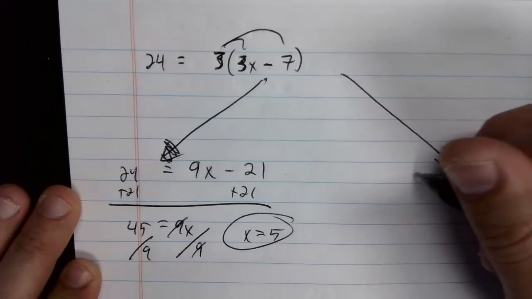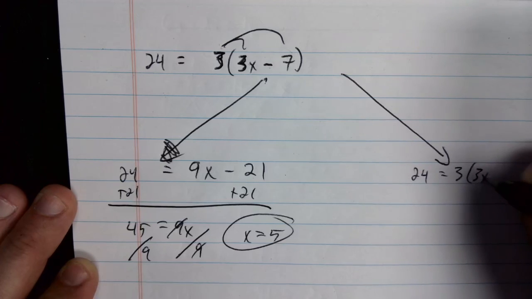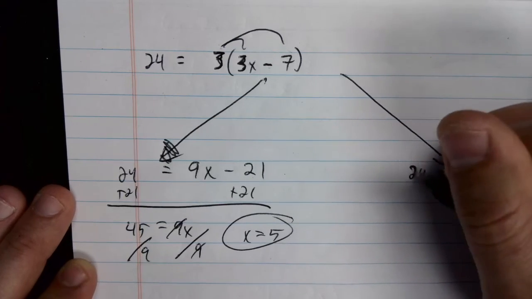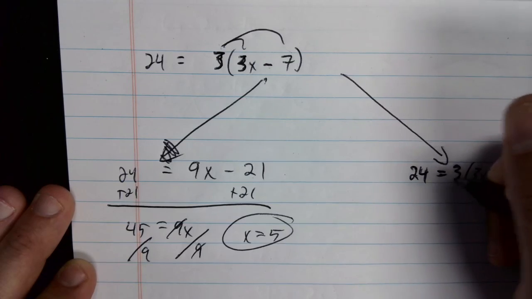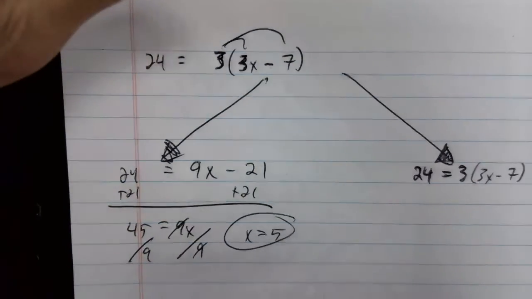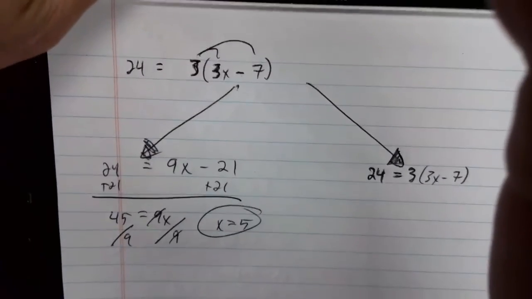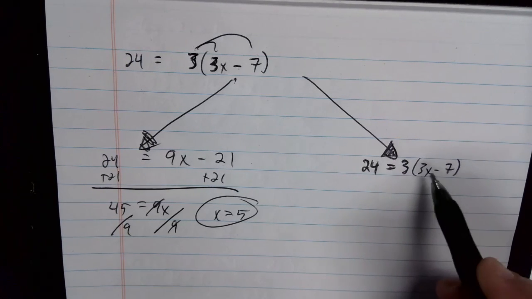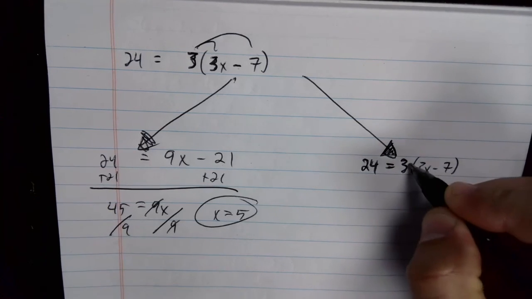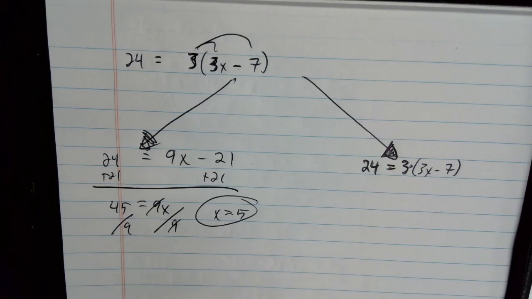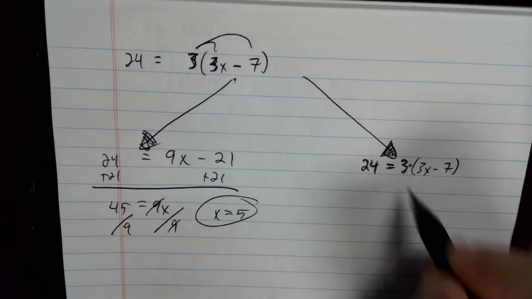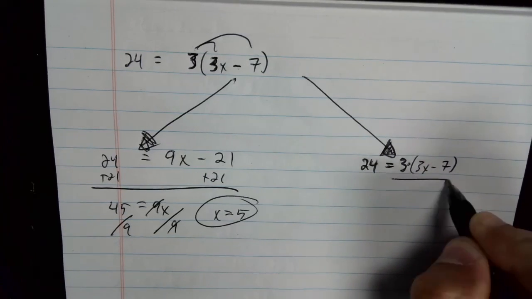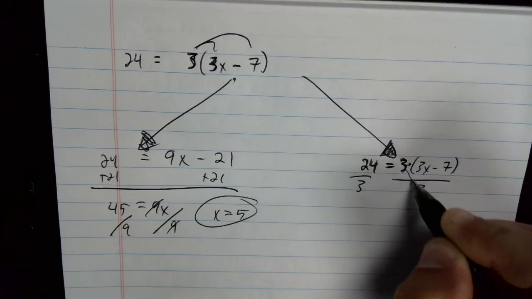But I said I would do this a different way. I said I'd do it 2 different ways. Now, this was not possible on some other problems, or it was, but it wasn't a good idea. Okay? There are such things as bad ideas. So, instead of distributing the 3, answer this for me. How is the 3 attached to parentheses? What operation? Multiplication. So instead of distributing, what if we just decide, let's cancel out that multiplication anyway, so it doesn't happen. How do we cancel out multiplication? Divide. If we divide both sides by 3, we won't have to worry about distributing.